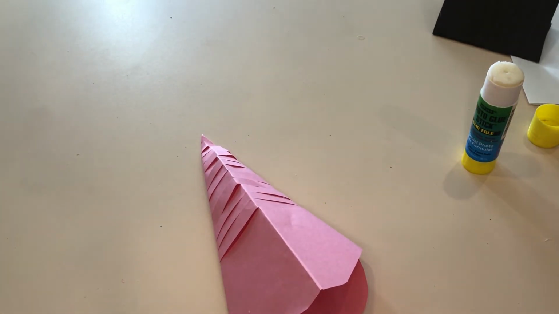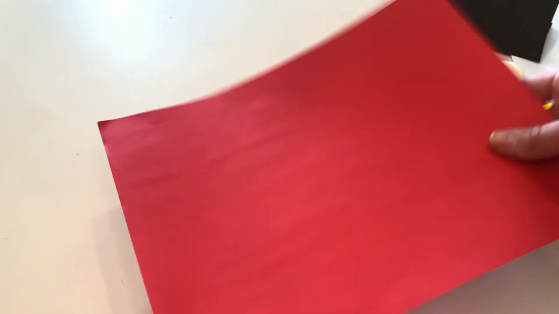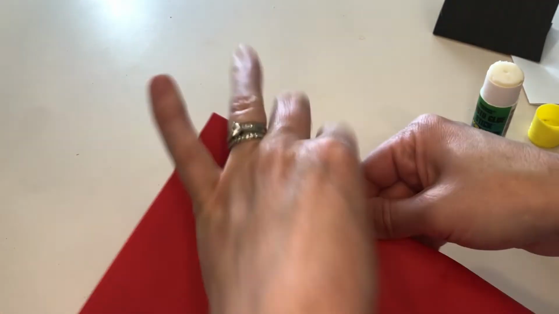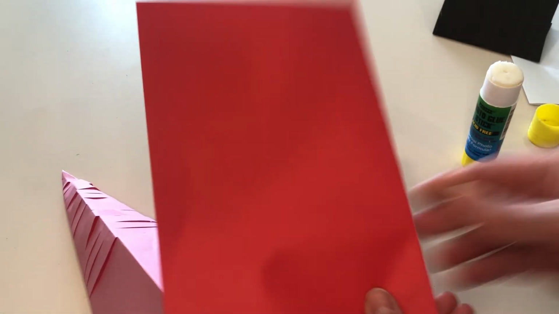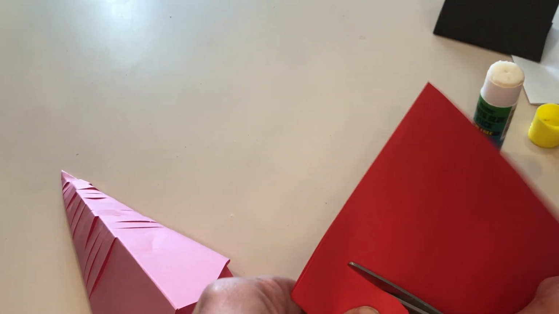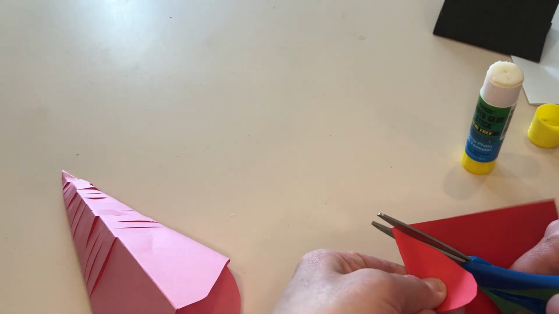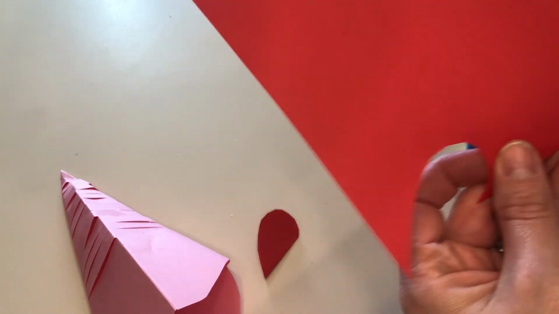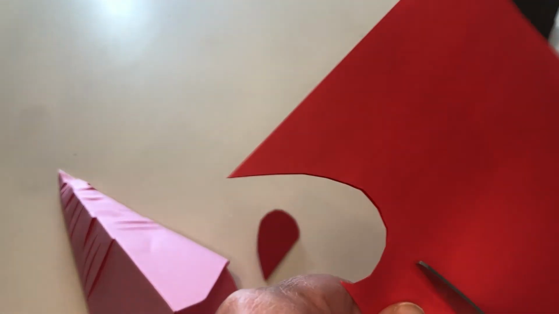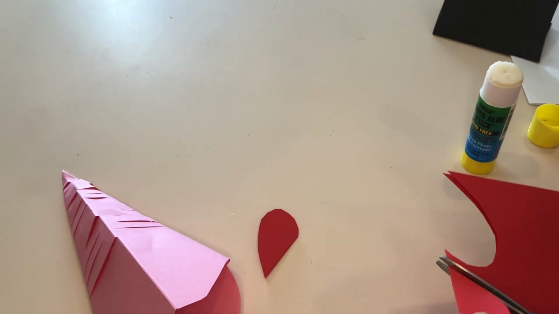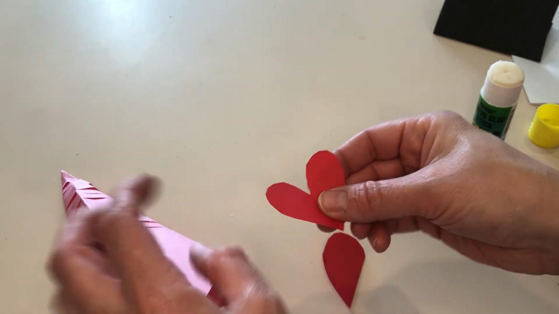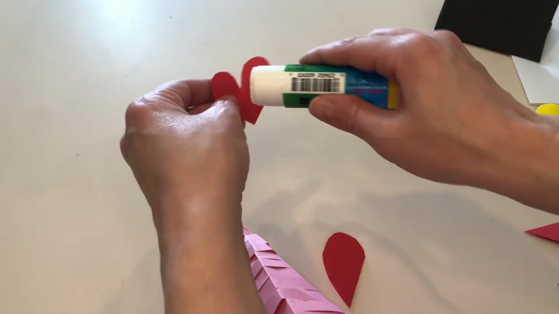Next, I'm going to take my contrasting paper and I'm going to fold it in half. And then I'm going to cut out a couple hearts, one bigger than the other. And these I'm going to use for his fins. So that's a bigger one. So I'm going to do another heart about the same shape, but just a little bit smaller. With these, I'm going to glue the smaller one on his tail.